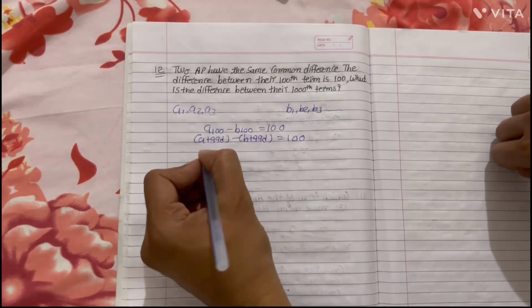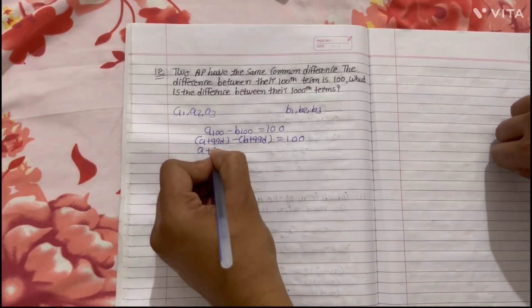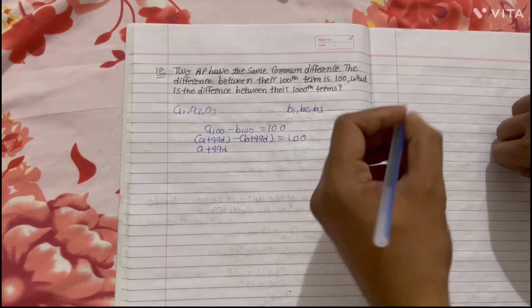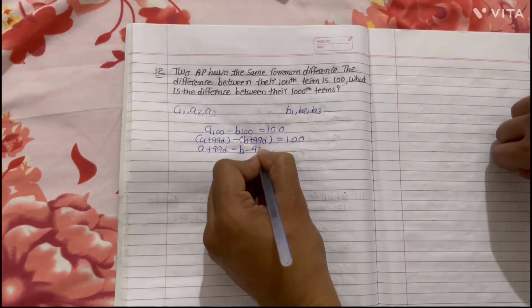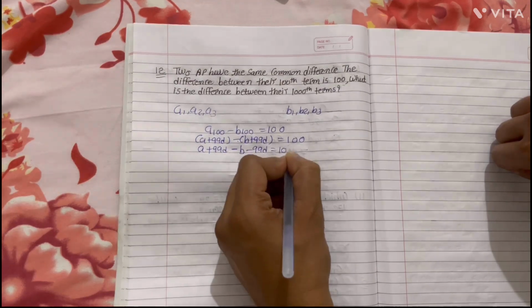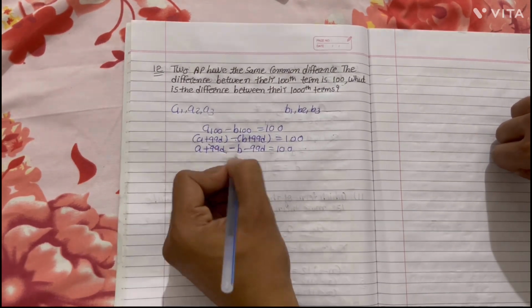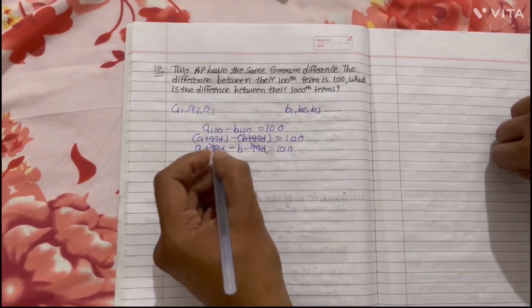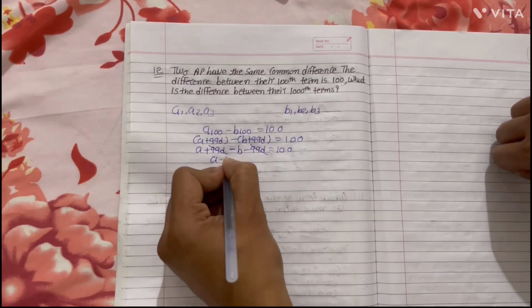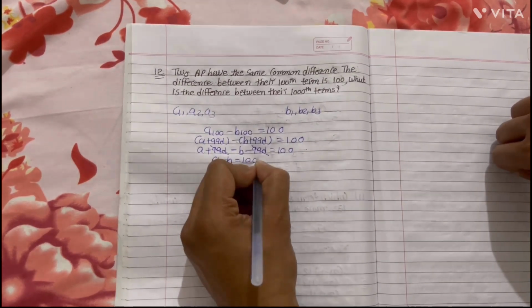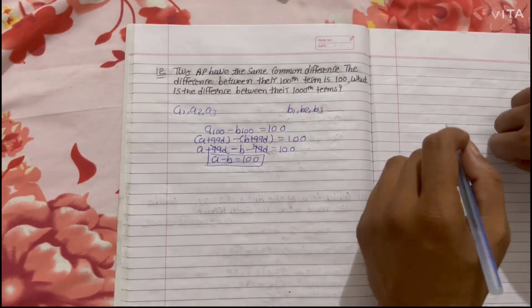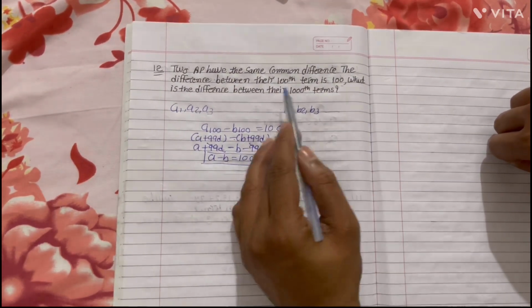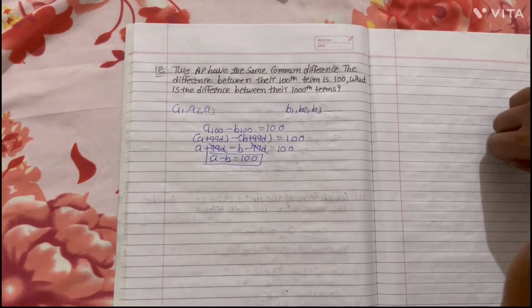So simplify this, A plus 99D, open this bracket, so we get minus B minus 99D is equal to 100, okay, plus 99D minus 99D cut, so we get A minus B is equal to 100, okay. Now what we have to find is the difference between the 1000th term, okay.